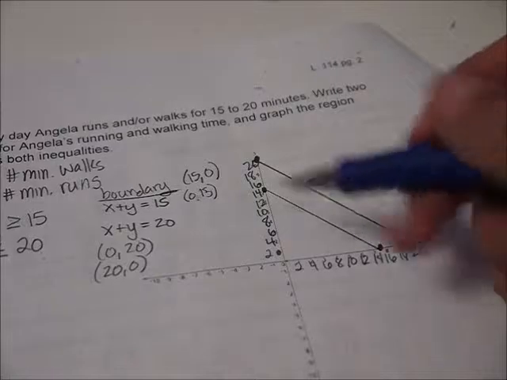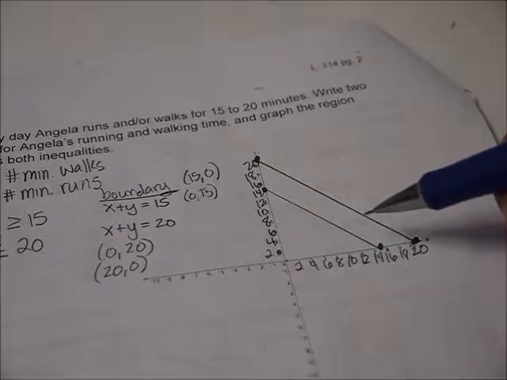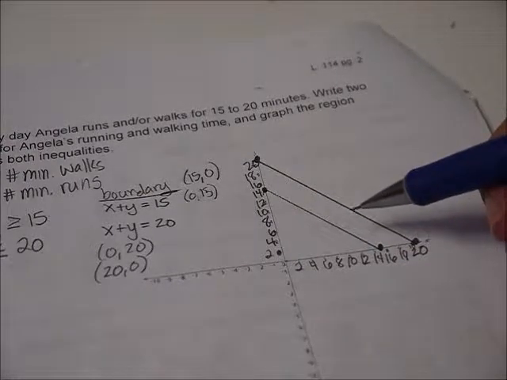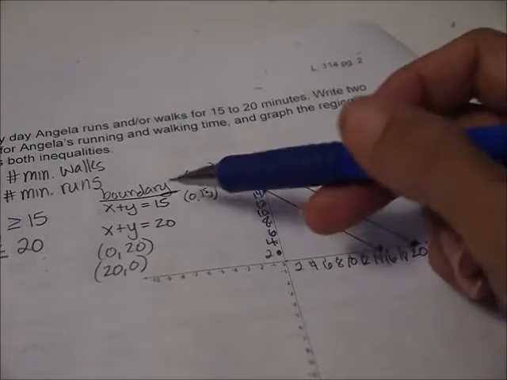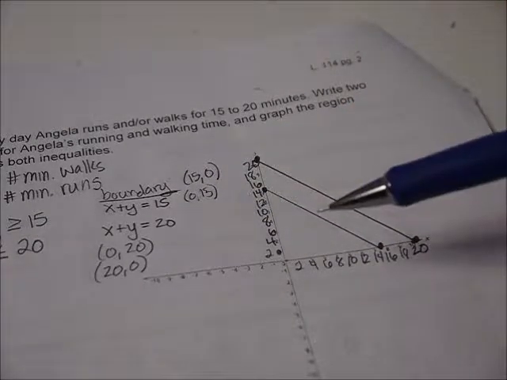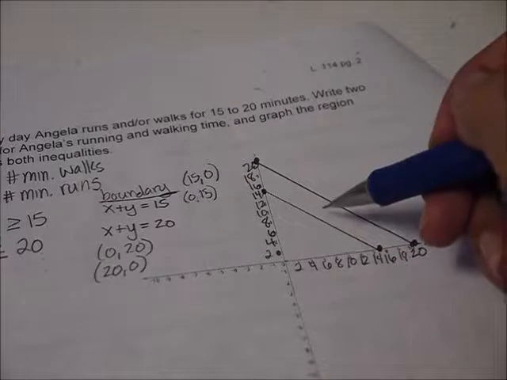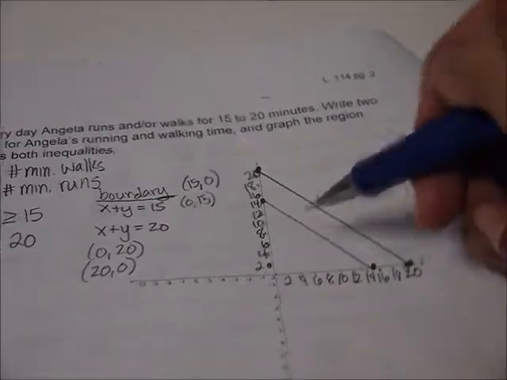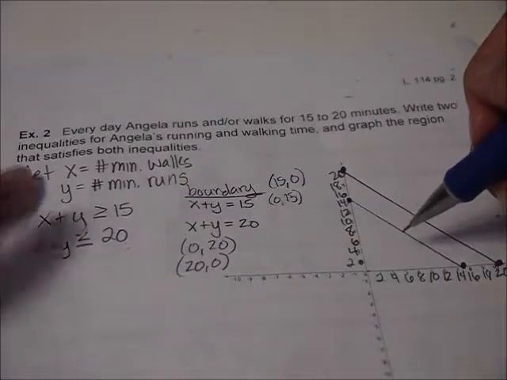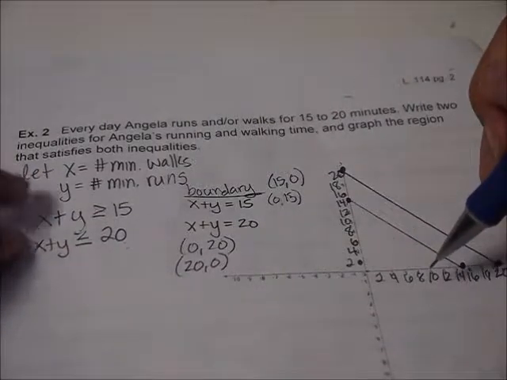So all the combinations of her running and or walking for more than 15 minutes and less than 20 is probably in this region here, isn't it? That would be my guess. It's in between. So let's just check and make sure we find a point that satisfies both of these.